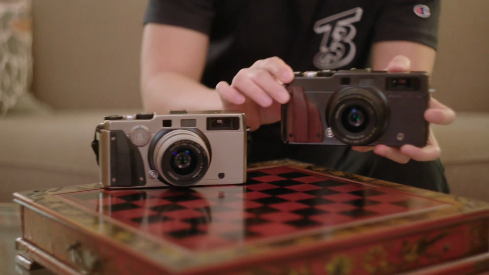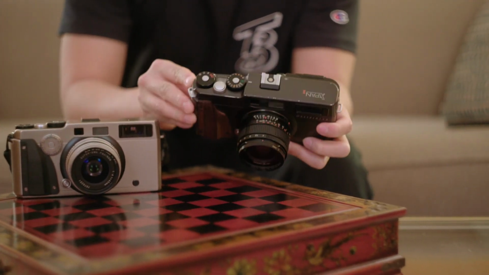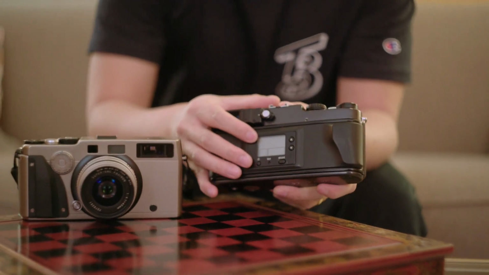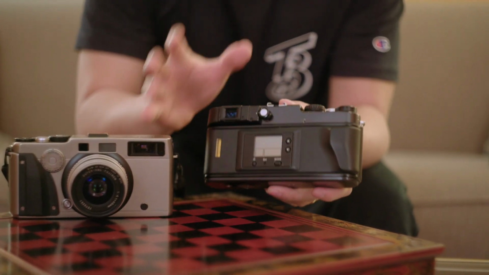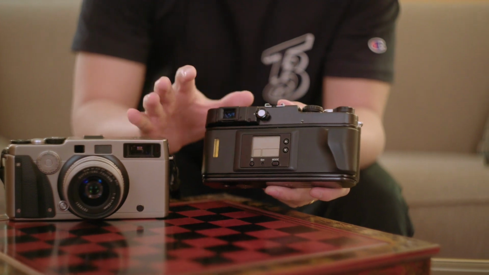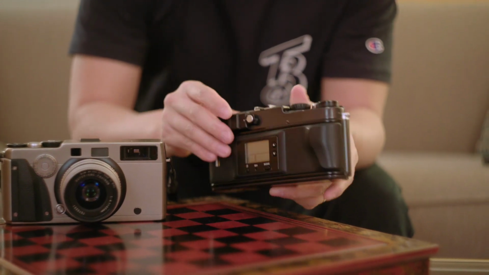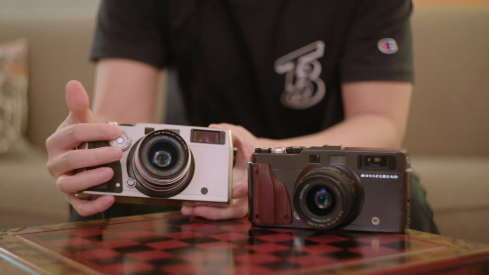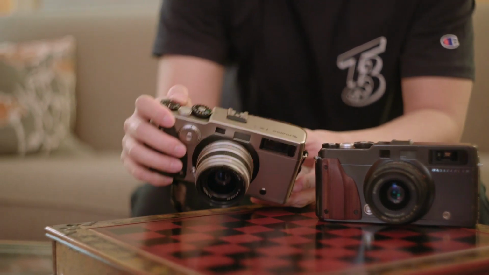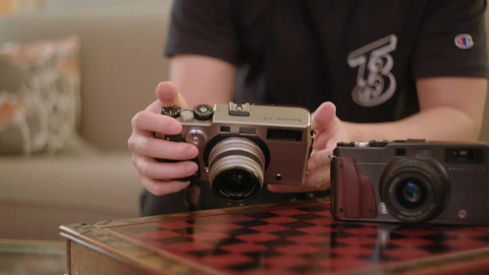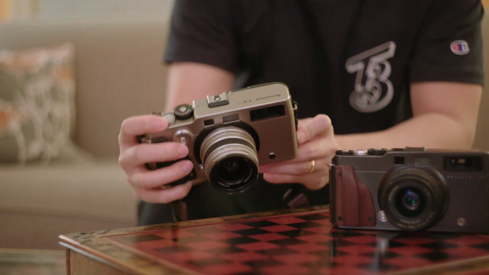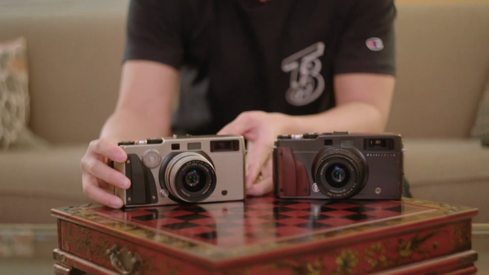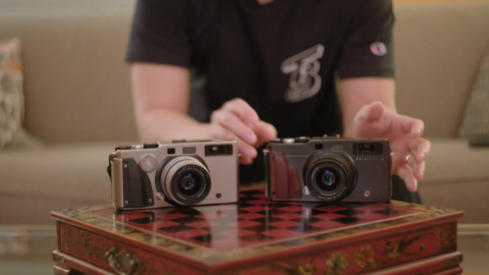Now, for the XPan 2, you can see that they removed both of those physical dials and instead put those functions into the back LCD screen. So for me personally, this is actually a con for the XPan 2. The reason why is I prefer to have the physical dials in order to change that without having to take my eye off of the viewfinder and then look at the back LCD screen in order to mess with those settings.